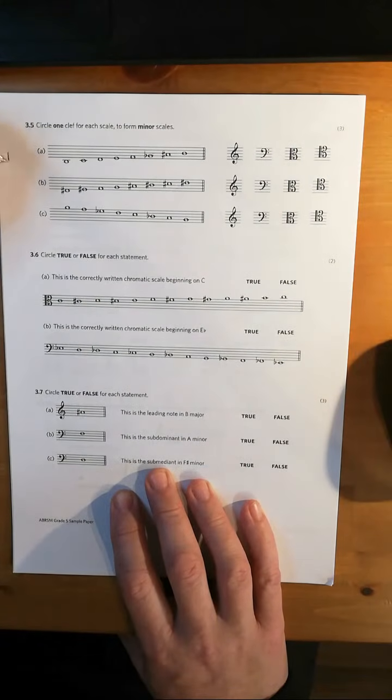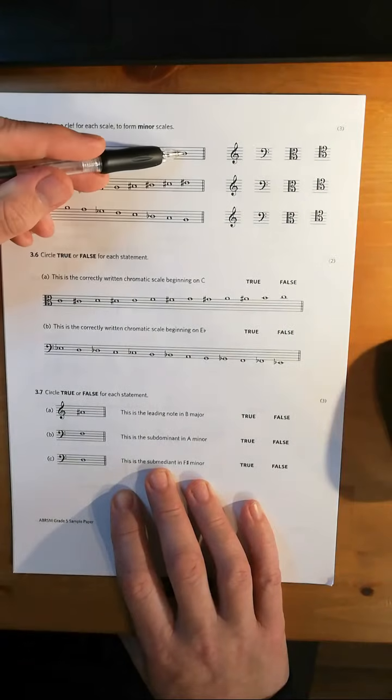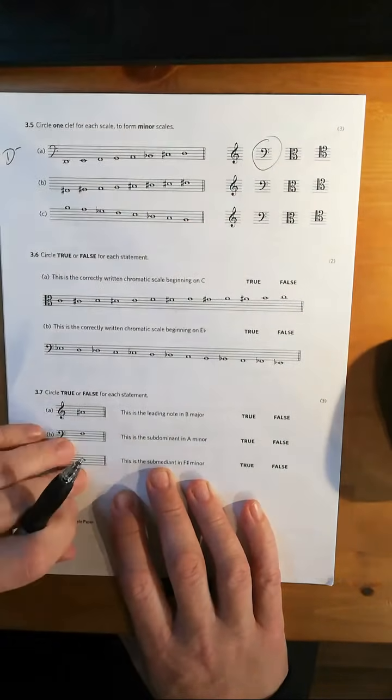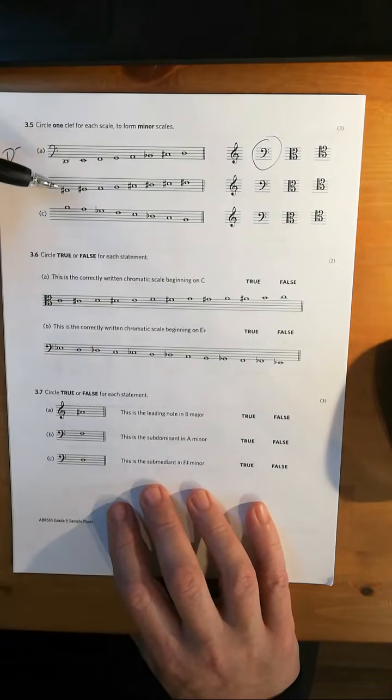So if that's a D minor scale, what clef would be used so that that note there, or that one at the end, would be a D? What clef are we talking about? It's a bass clef, yes. Let's put it in, or there. Right, now, next one.